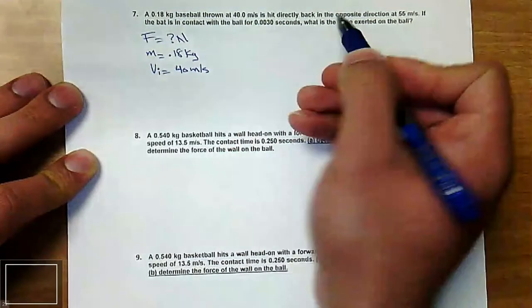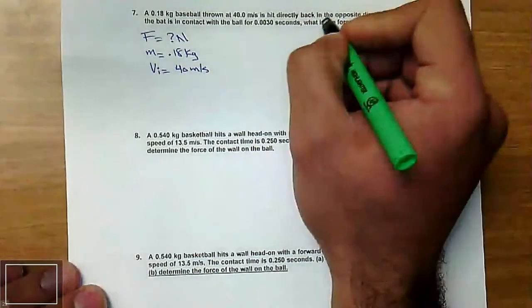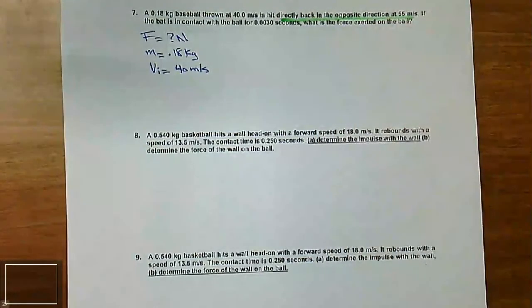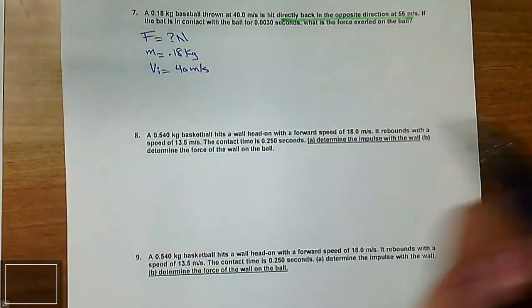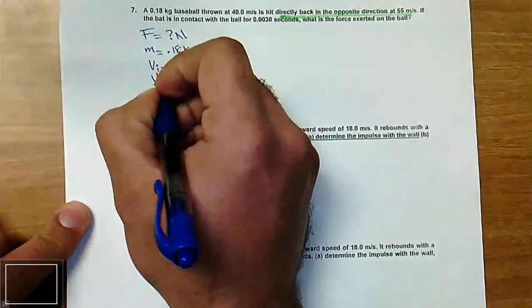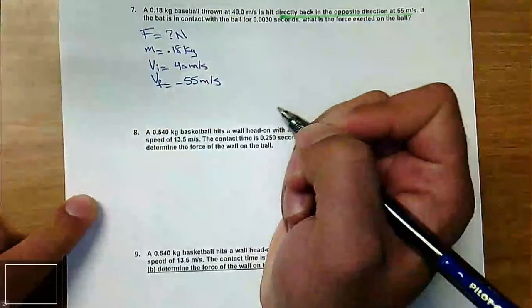And it's hit directly back in the opposite direction. So that's the key thing here. It's hit directly back in the opposite direction. So if they don't tell us the direction, we're always going to assume it's going to the right, which means the opposite is now left. So if it's going to the left, not only is this the final velocity, but it's also a negative value. So VF is equal to negative 55 meters per second.